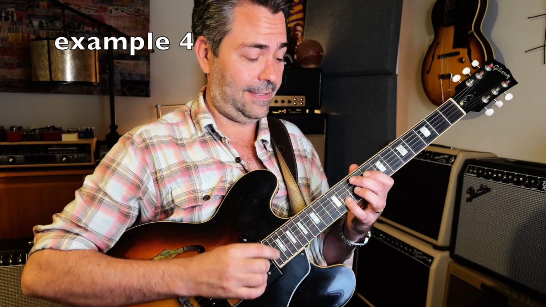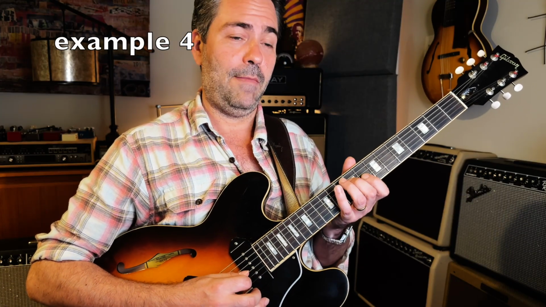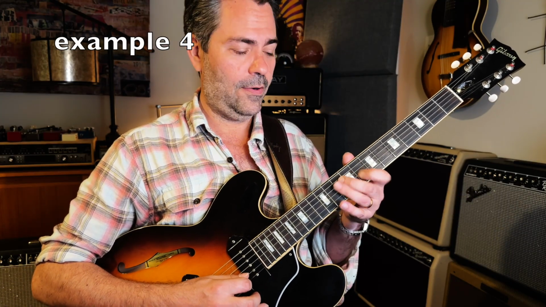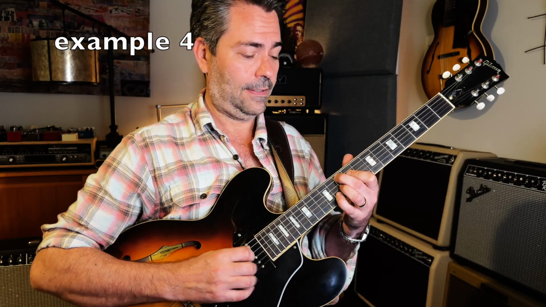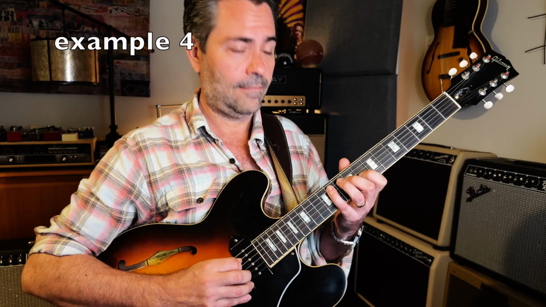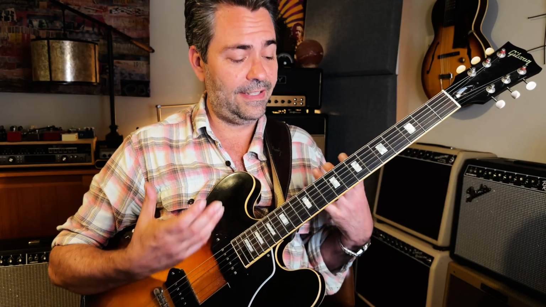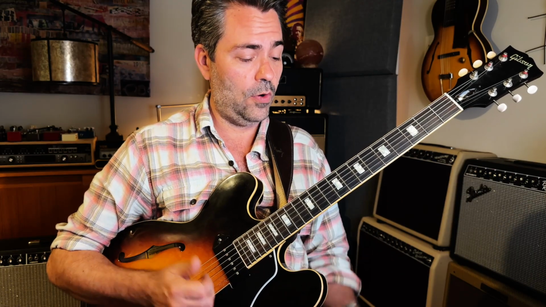If we do the analysis against the G7, what we get is flat 9, major third, sharp 5, root, sharp 9. And that arpeggio is a great structure to really pull out the sound of the altered dominant mode.